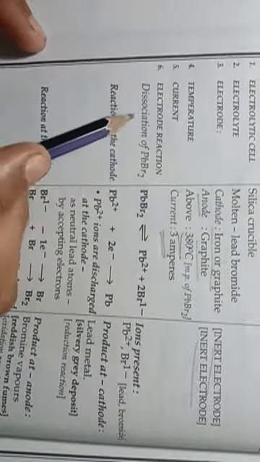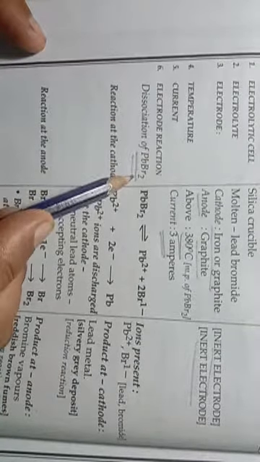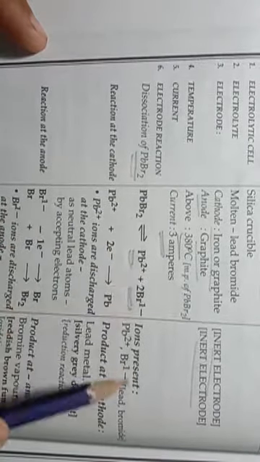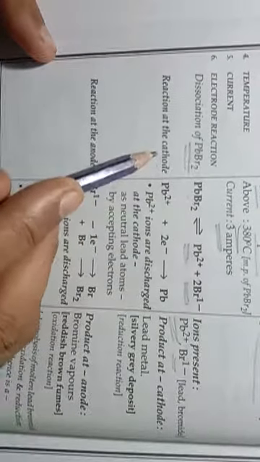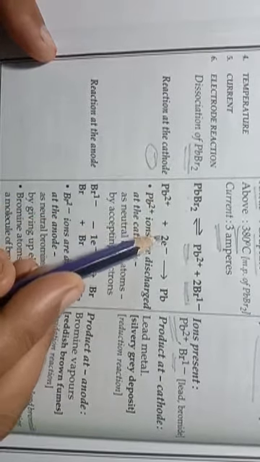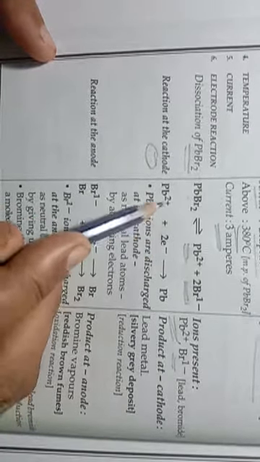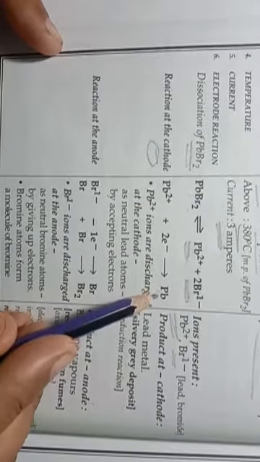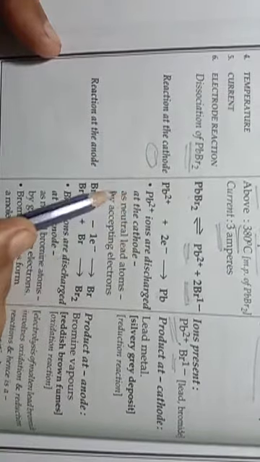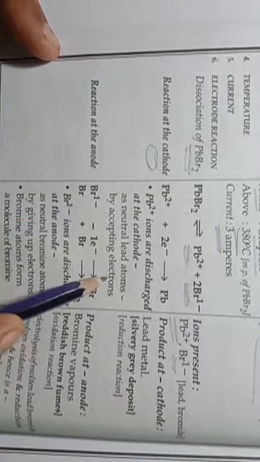Electrode reactions. First, dissociation of lead bromide. Lead bromide will dissociate to form lead ions and bromide ions. So in the solution the ions present are lead ions, positive ions, and bromide ions, negative ions. Now the reaction at the cathode. The cathode is the negative pole of the cell. So lead ions will be collected at the cathode, take electrons from the cathode and get discharged in the form of lead, Pb.